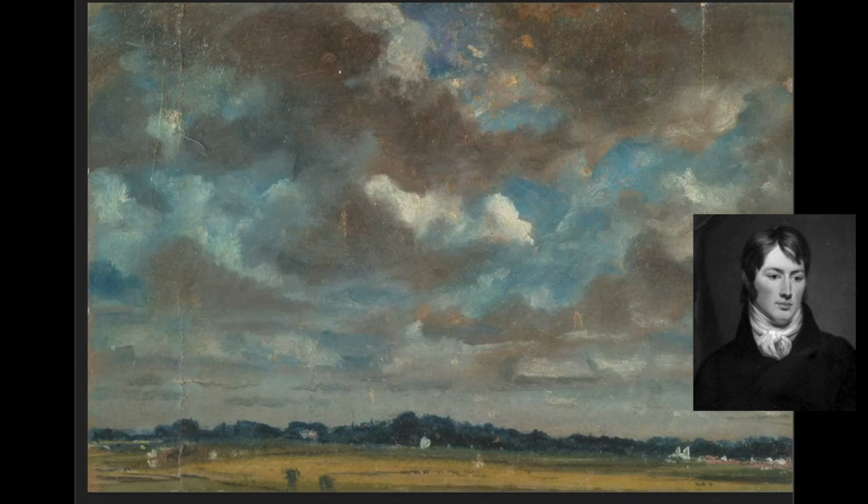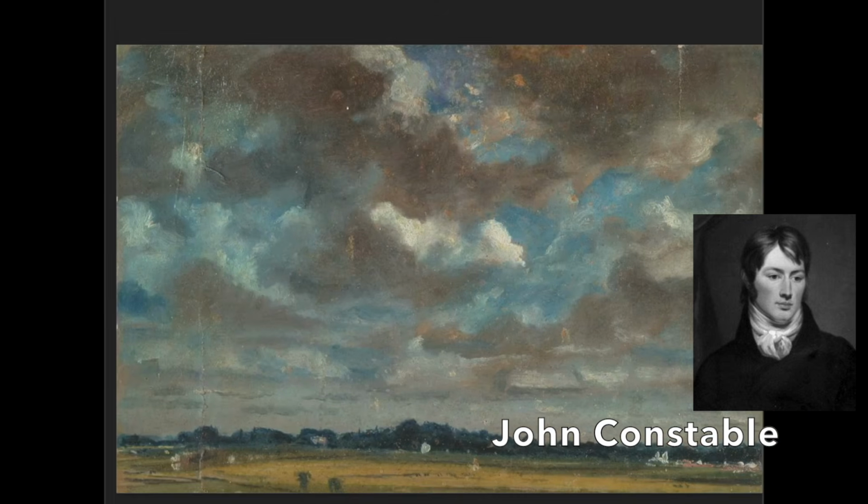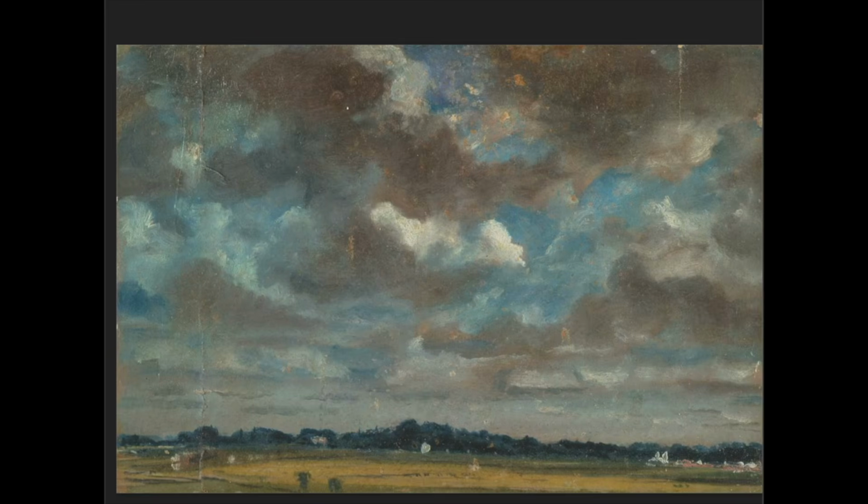So we're going to start with John Constable. He's a British painter, early 1800s, and he's got some studies here. He painted cloud studies outside on paper. You can see the brown paper showing through in the shadows, which are thinner. That kind of warms up the scene overall.